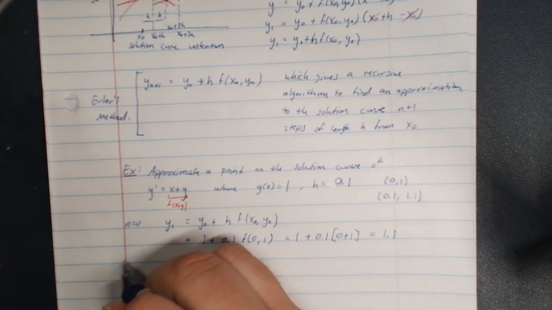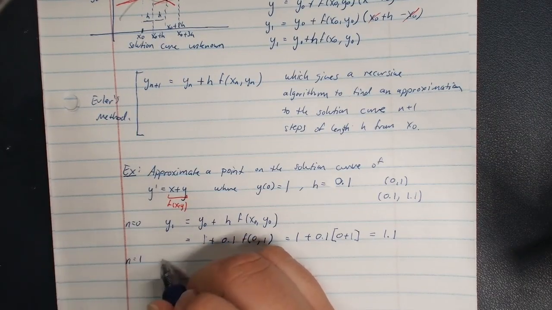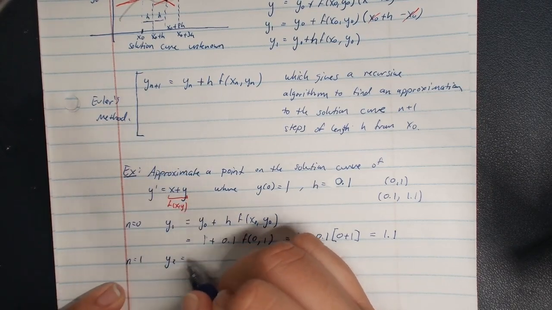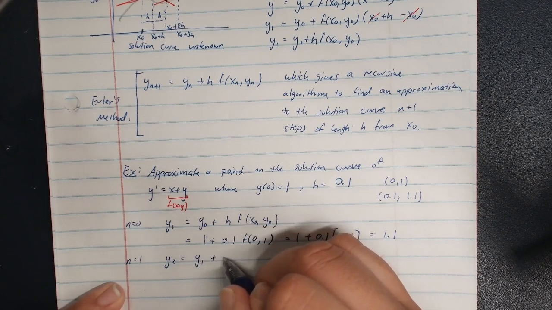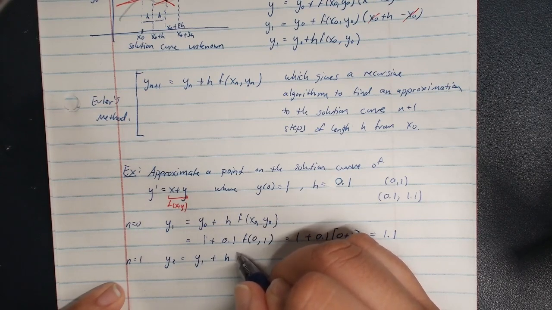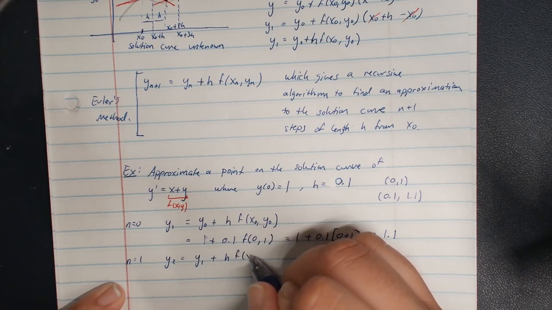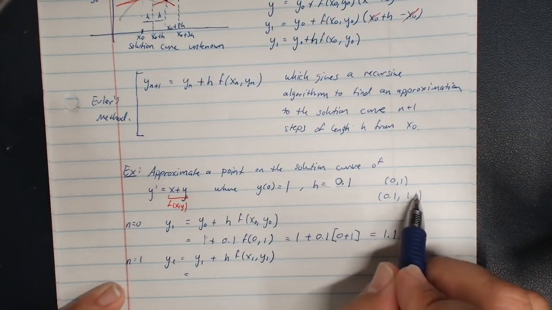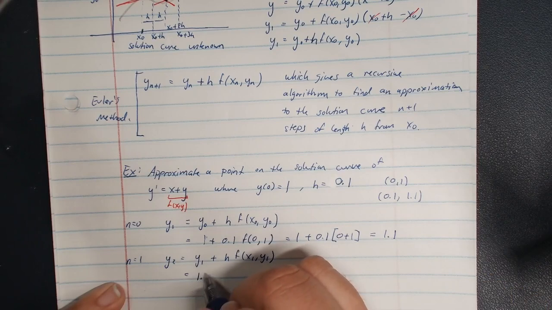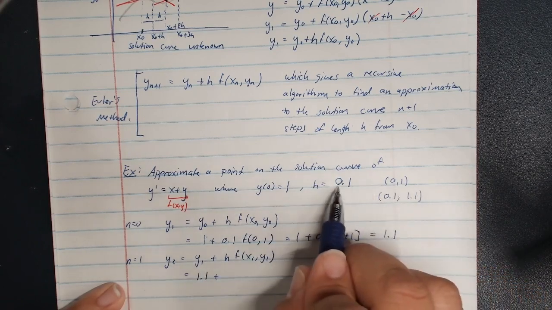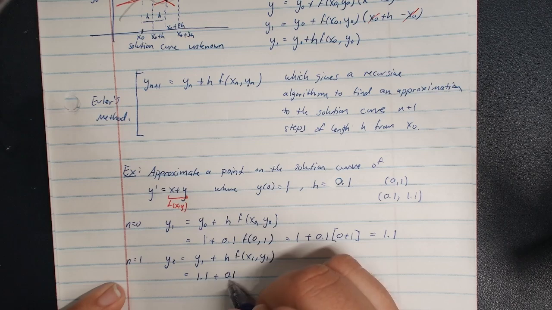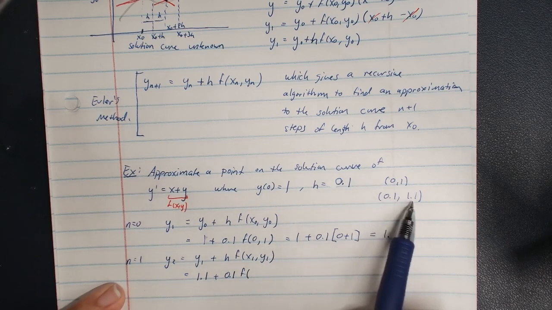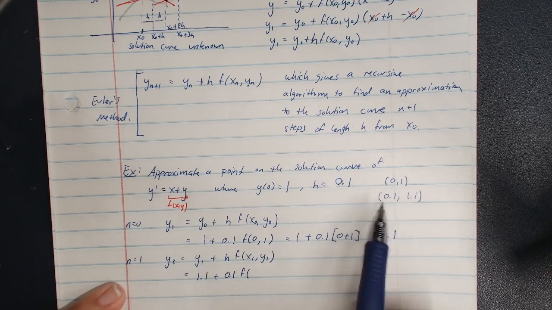So now, if we say n is equal to 1, well, then that's going to be y2 is equal to y1 plus h times f of x1, y1, like that. Our y1, that's our new y value, that's our 1.1, plus our h is still 0.1, that's our step size every time, and then we want f of the x1, y1 that we had before, so 0.1 and 1.1.